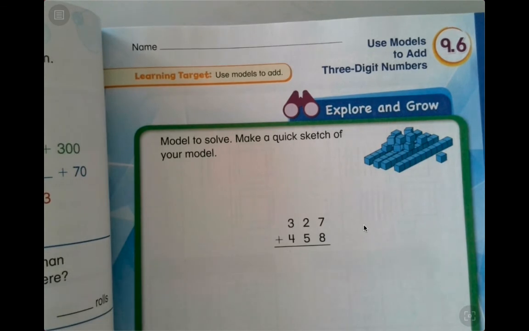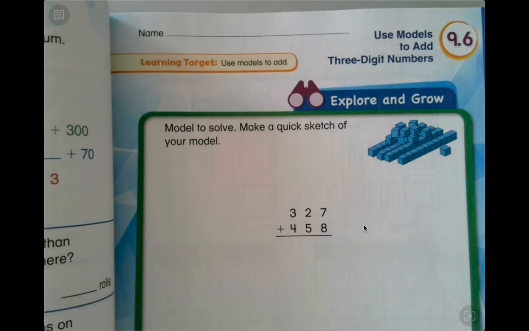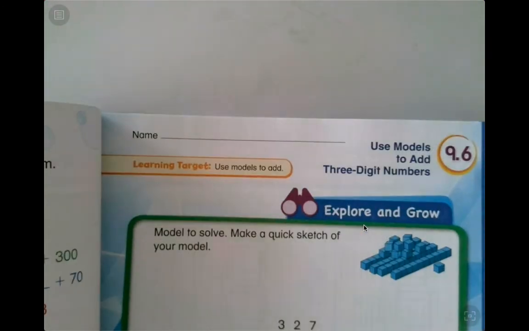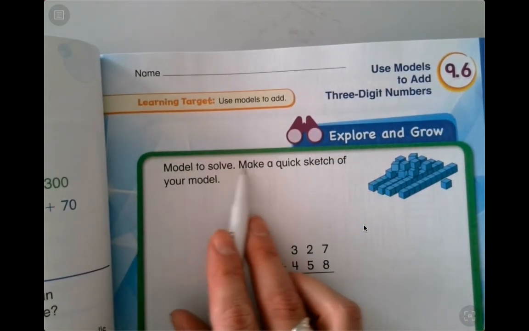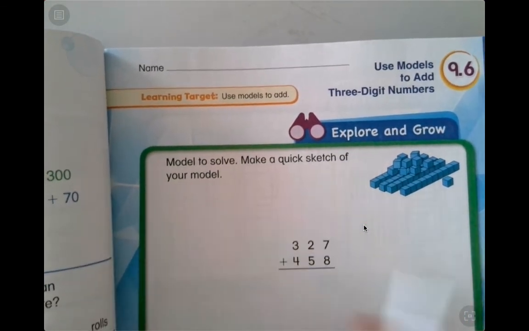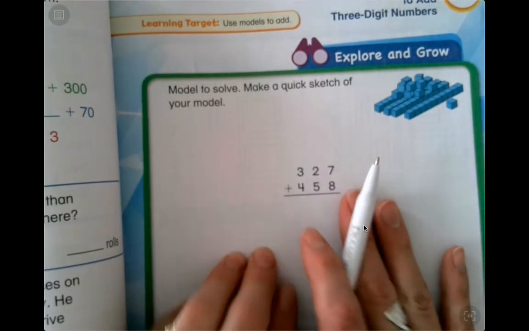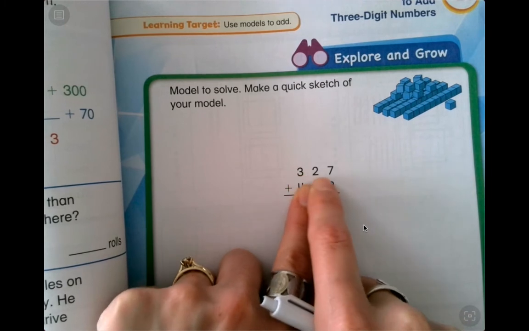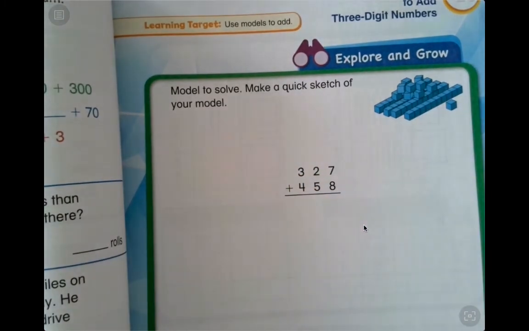So this is 4, 2, 9. It's kind of at the beginning of the book because we're still at the beginning. So for today's lesson, all we're doing is using models to add. It says model to solve, make a quick sketch of your model. Now I want you to show with your base 10 blocks 327, and then I want you to show 458. Go ahead and do those with your blocks as best you can.